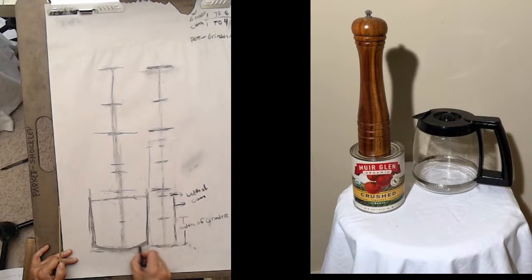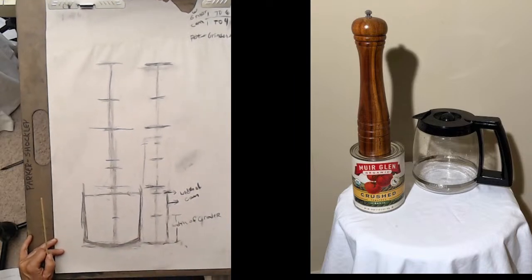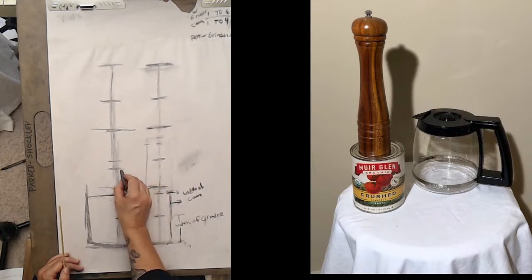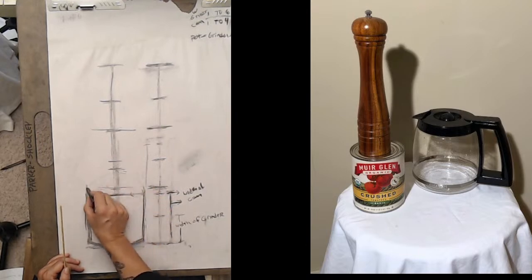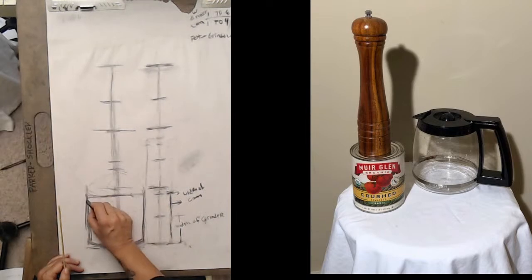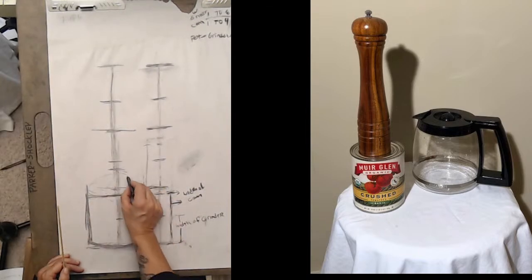Doing my best. There we go. It's something like that. Okay, there's the bottom of the can. The bottom of that ellipse is coming here. The top of it is going to be up here. So I'm just going to start doing that ghosting.